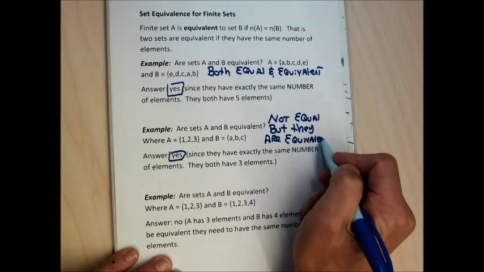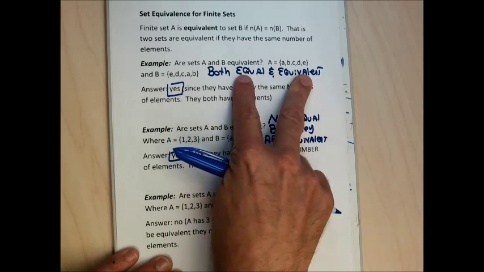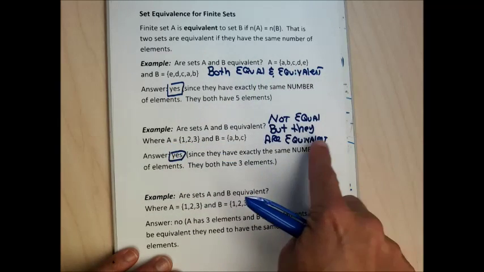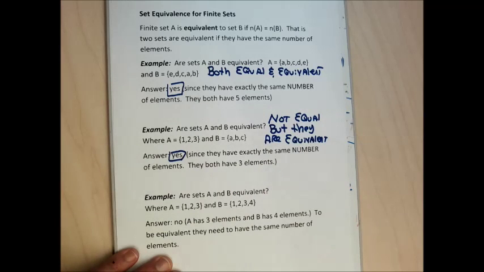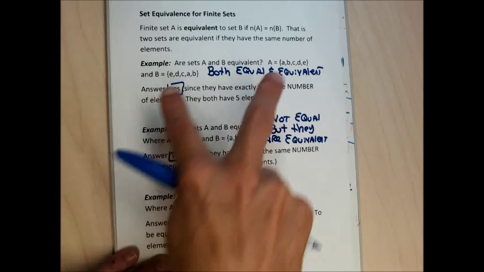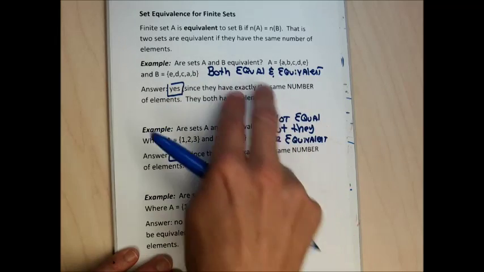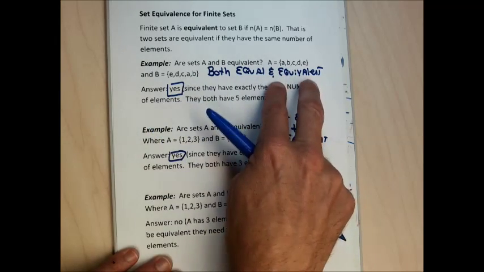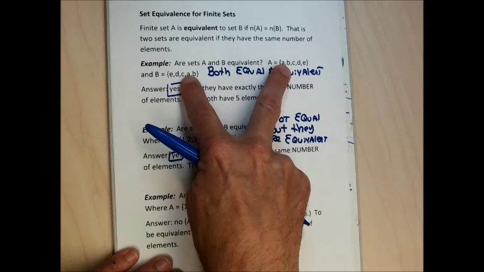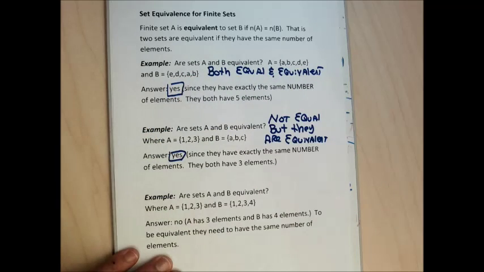So you can be equal and equivalent, and you can be equivalent but not be equal. So they are different concepts. Equal is exactly the same. Equivalent's only the same numbers. Obviously, if you're equal, you have to be equivalent, because to be equal, you have exactly the same elements, which means you have exactly the same number of elements.